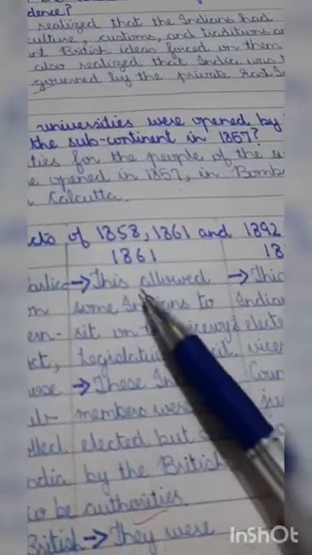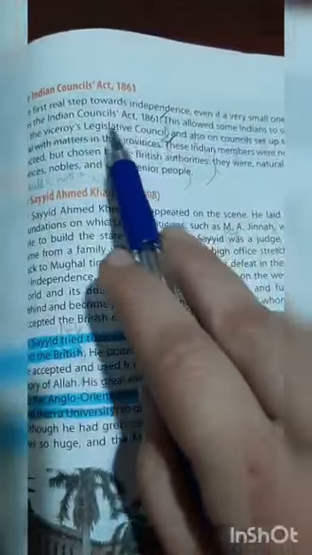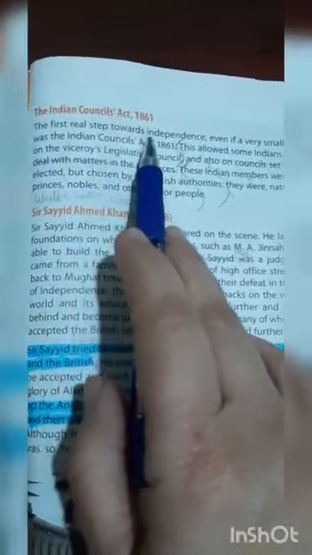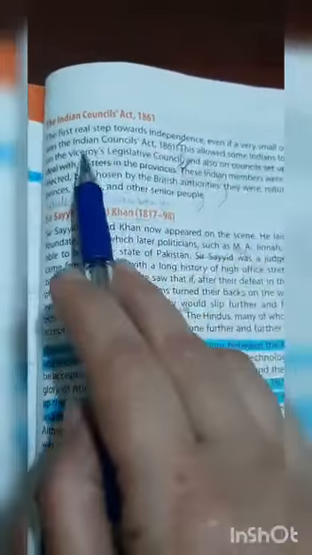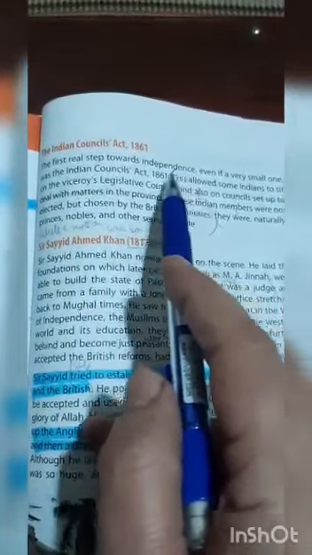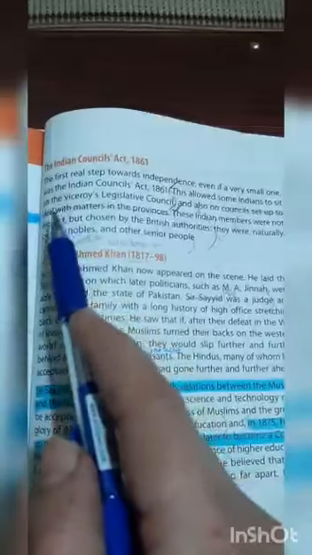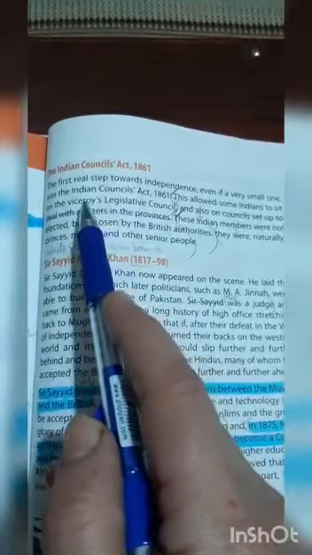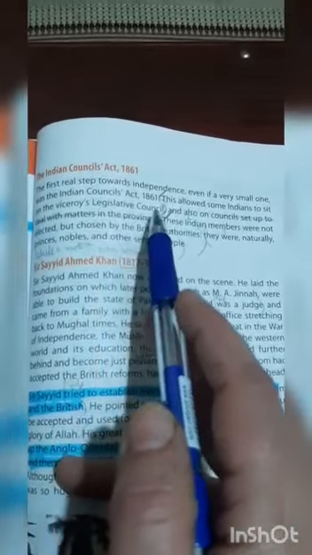And then you will write about the second important act, which was passed in 1861. The important points of the Indian Councils Act 1861 are: this allowed some Indians to sit on the Viceroy's Legislative Council. So for the first time Indians were allowed to sit on the Viceroy's Legislative Council. And you know that in the previous act in 1858, there were only British members of the Viceroy's Council. But now some Indians were allowed to sit in the Viceroy's Council also.